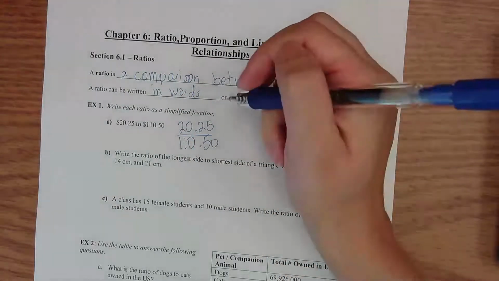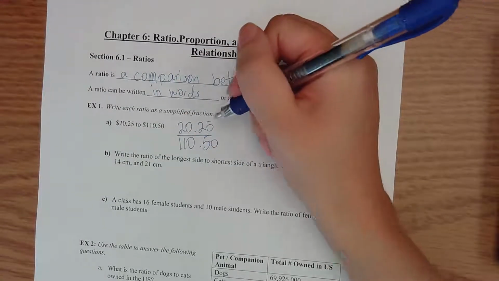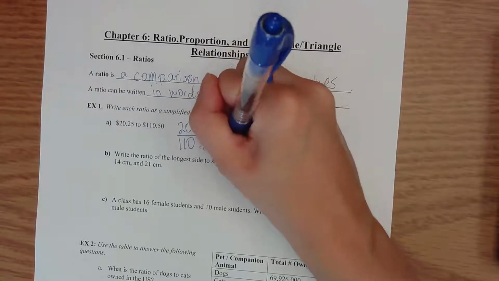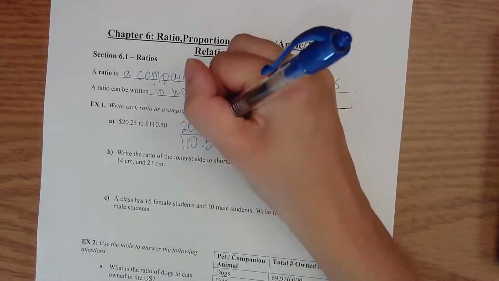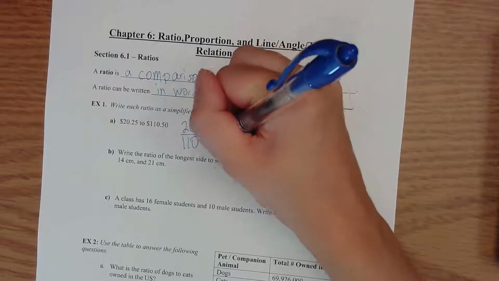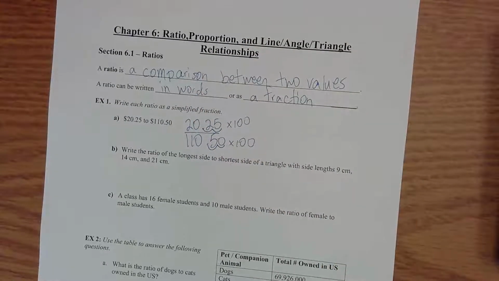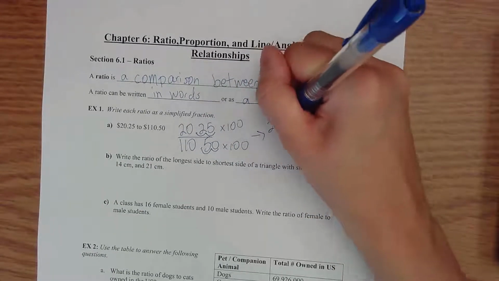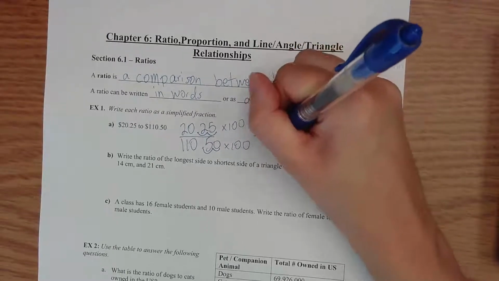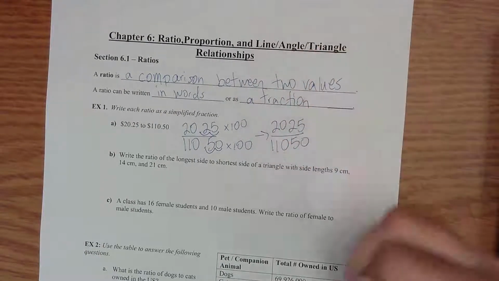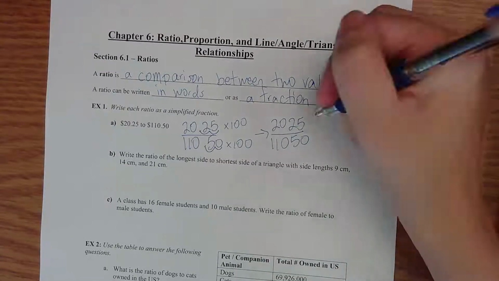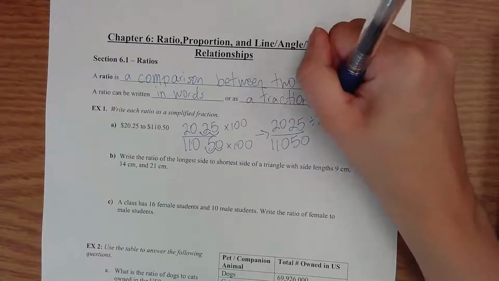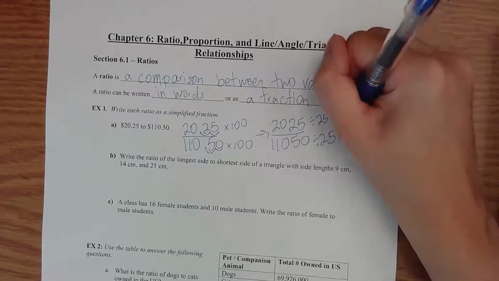My advice to you is let's go ahead and work on that decimal first. Technically what we're doing, because there's two decimal places, is we're multiplying by 100 in the numerator and denominator. And what that's going to do is move your decimal place over two spots in the numerator and the denominator. So then we can simplify our decimals first. So then that'll be 20.25 over 110.50. Then what I notice is a 25 and a 50, they're both going to be divisible by 25. So how about we start there and see how that goes.